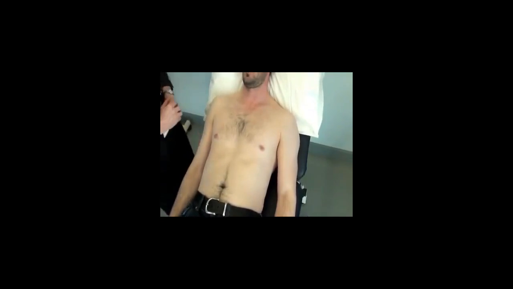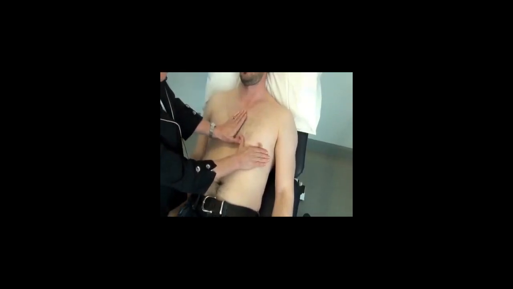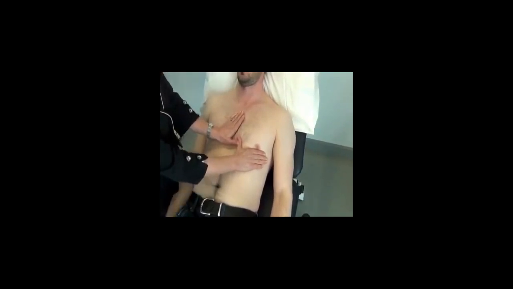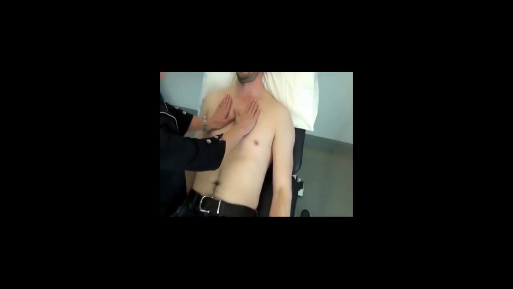After I've had a look, I'm going to palpate the precordium area. I'm going to start by palpating in the mitral area for lifts, heaves and thrills, which may indicate pericarditis, and in the aortic area here.